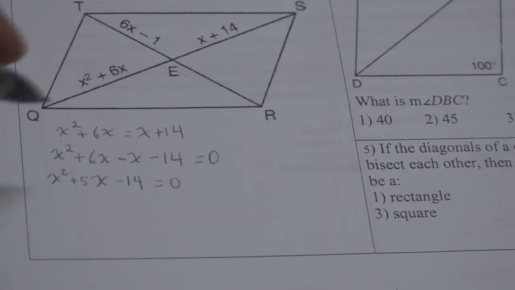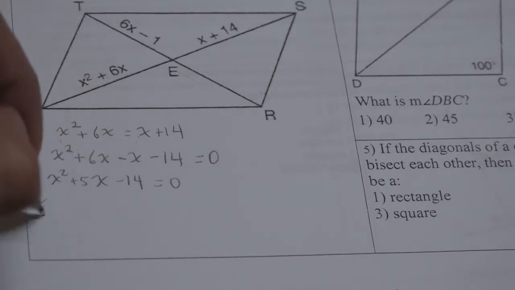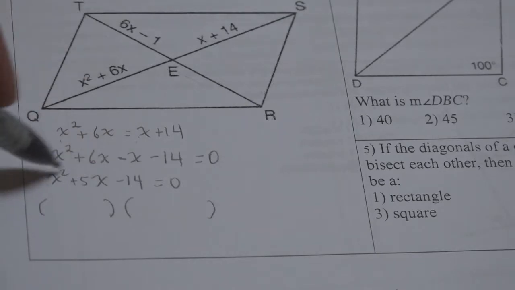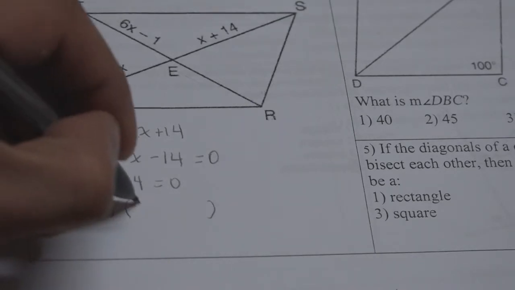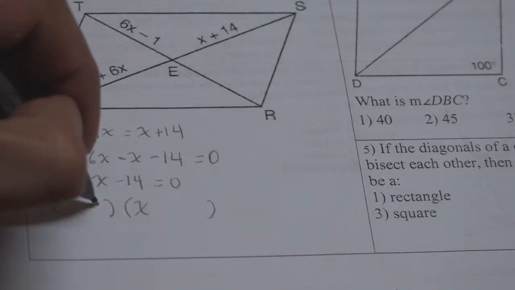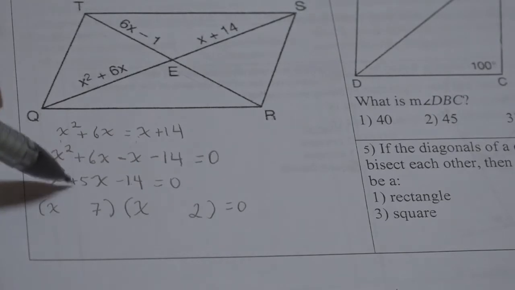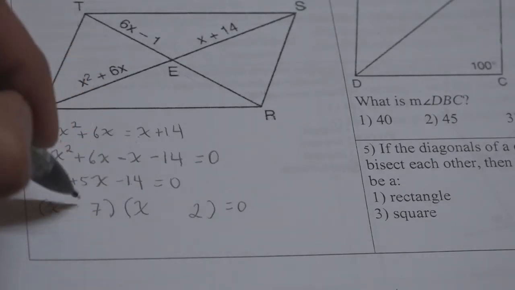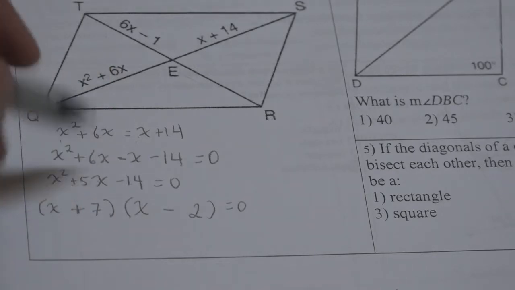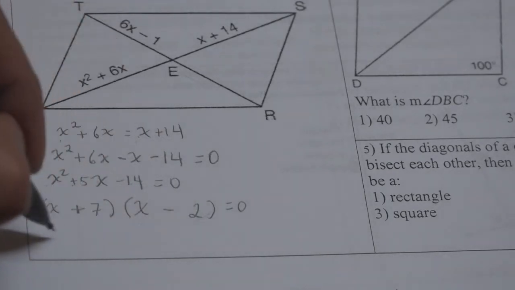All right. So I'm going to factor this. Factors of x squared, I already know. Factors of 14, 7 and 2. Now I need positive 5 and negative 14. So positive 7 minus 2 is positive 5, and positive 7 times negative 2 is negative 14. So we're good with this.